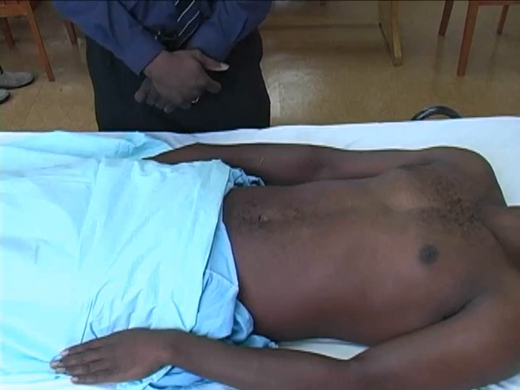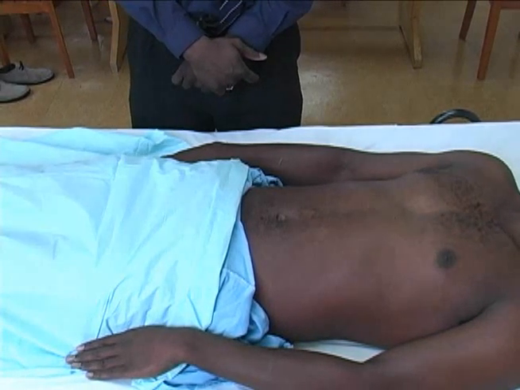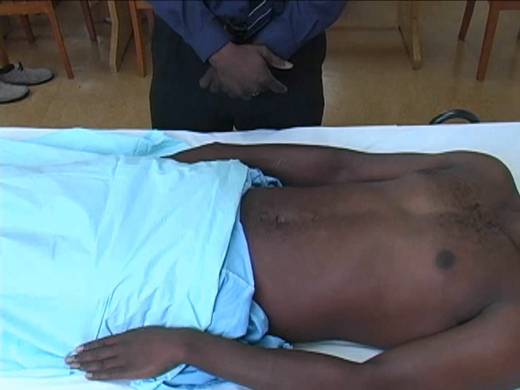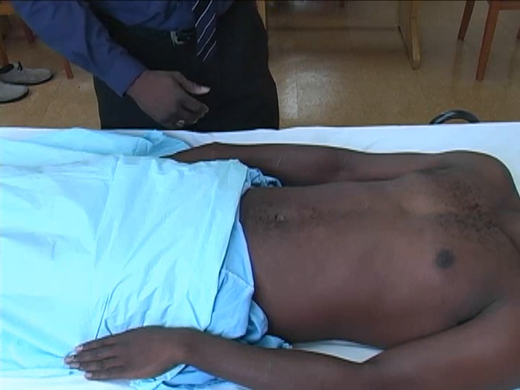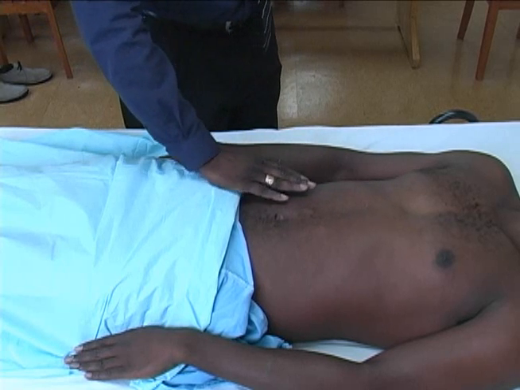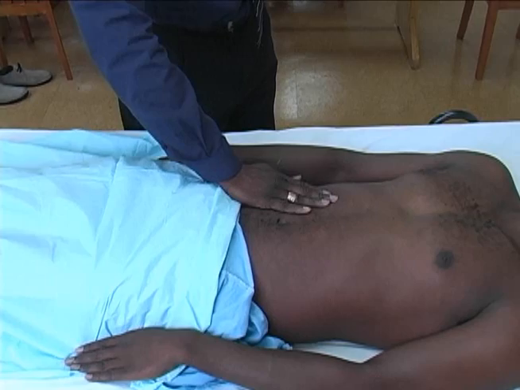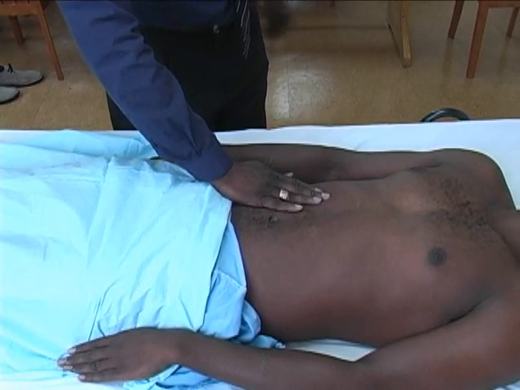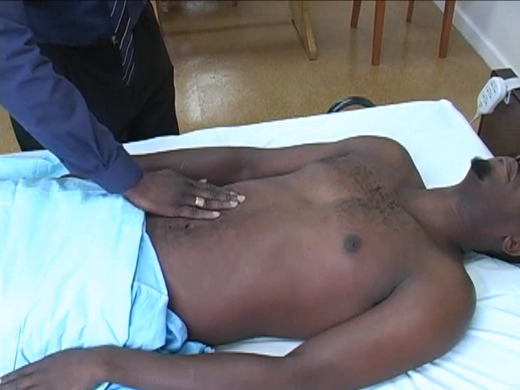There are two tests for acute cholecystitis. There's the Murphy sign and the Boas sign. With the Murphy sign, place the right hand on the abdominal wall in the right upper quadrant. The fingers should be together side by side and pointing towards the right costal margin, palpating along the line of the mid-clavicular point.